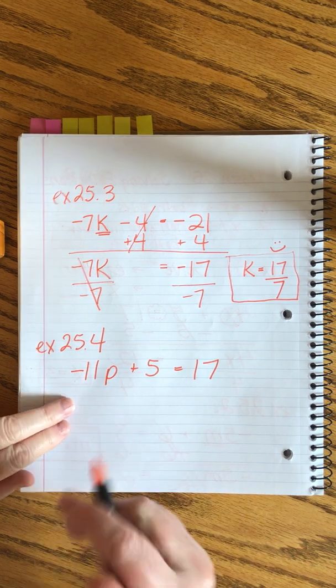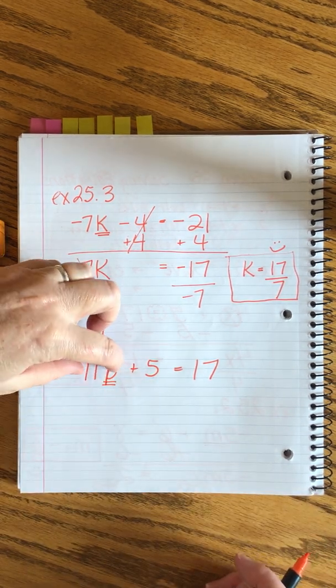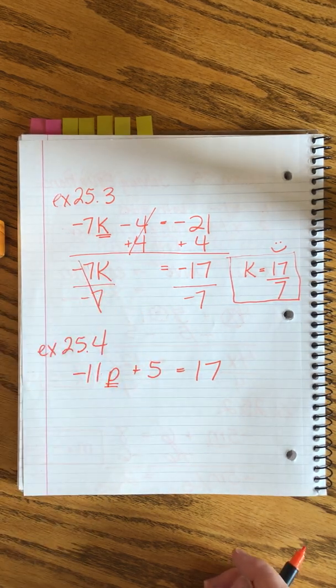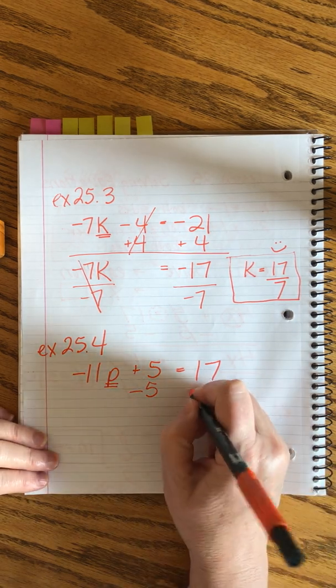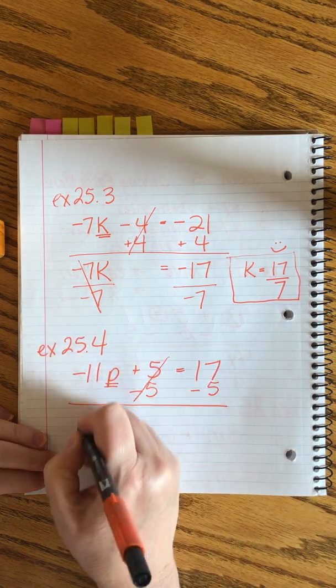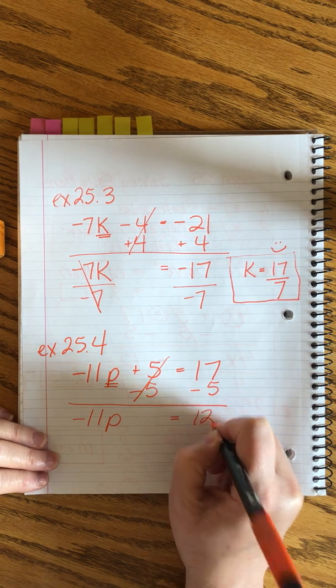Okay, same thing. Here's our letter. We find him. We say, okay, what's happening to him? We've got a multiplication and an addition. We take care of the addition first. The opposite of adding is subtracting, so I'm going to subtract 5 from both sides. Yay. -11p equals 12.